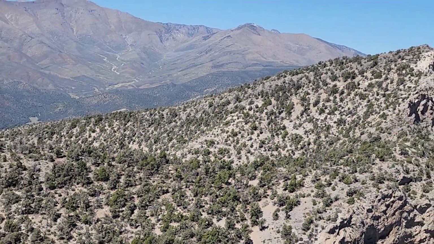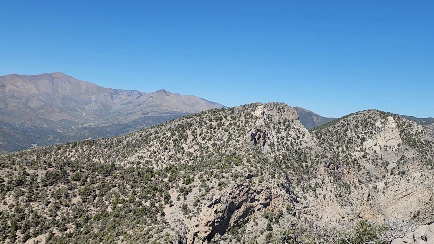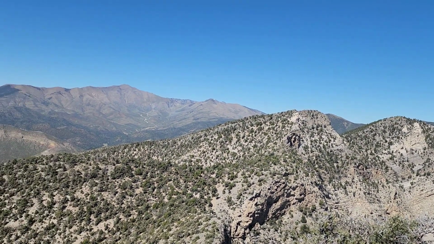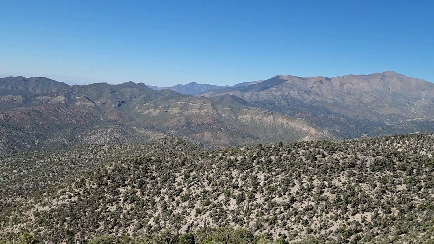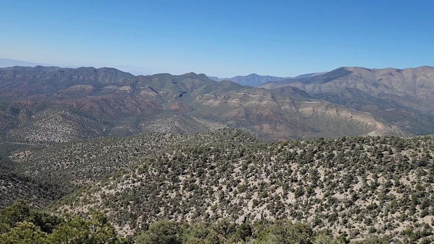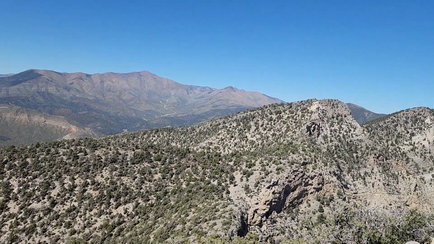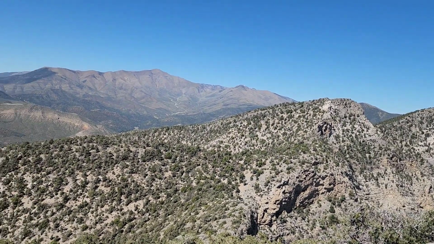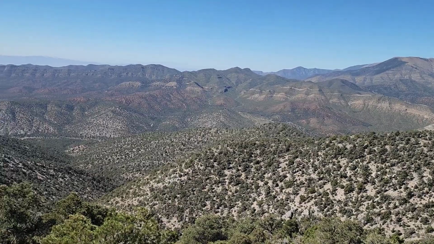And what I'm going to do is shoot for that upper ridge because it looks like it's more gradual. It goes all the way down to Lovell Canyon Road. So let's shoot for that ridge and then make our descent back to Lovell Canyon Road. And where will we end up if all works out?